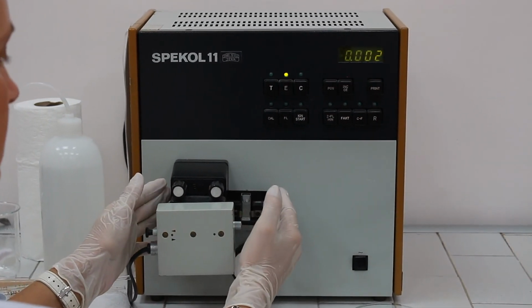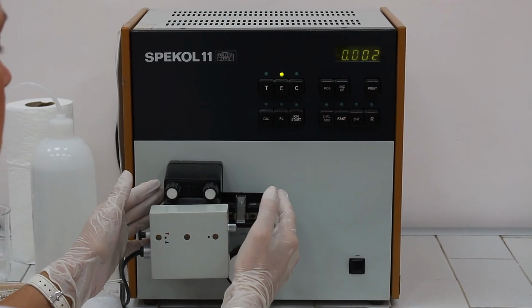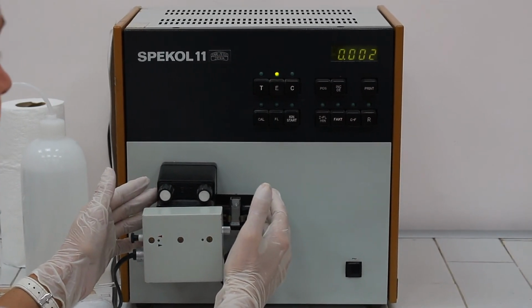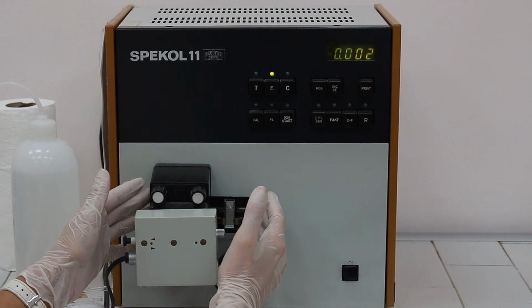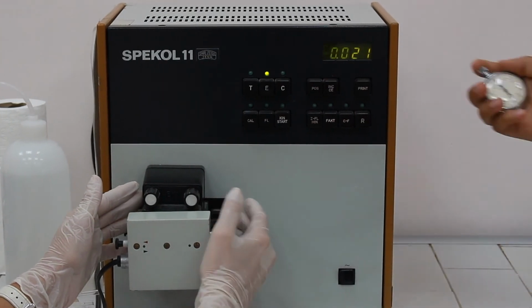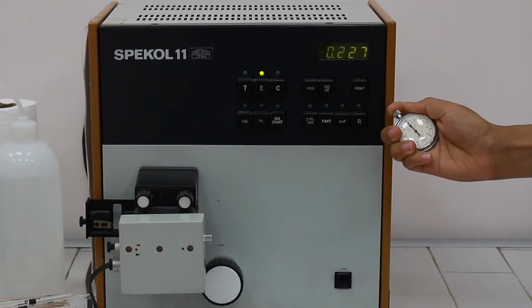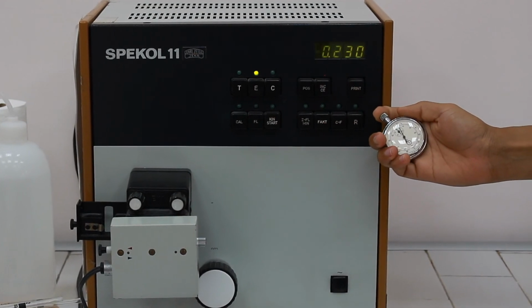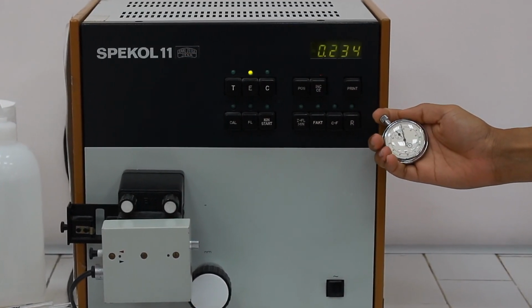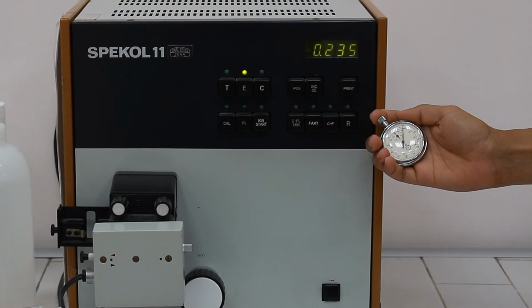When we mix the cuvette and the solution, we're going to place the cuvette into the photometer and press the time. Now, start reading absorbances for 3 minutes, each minute.